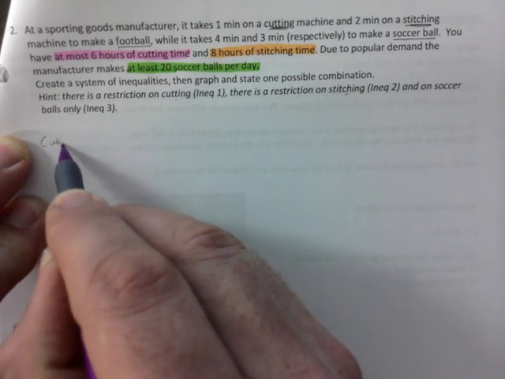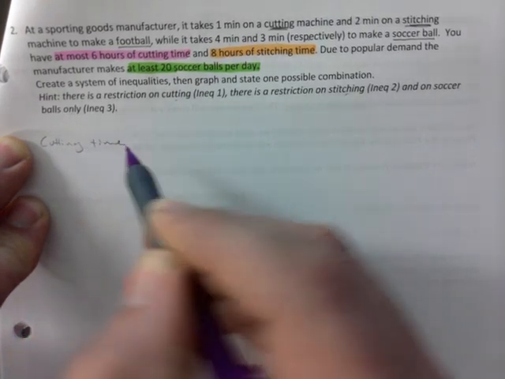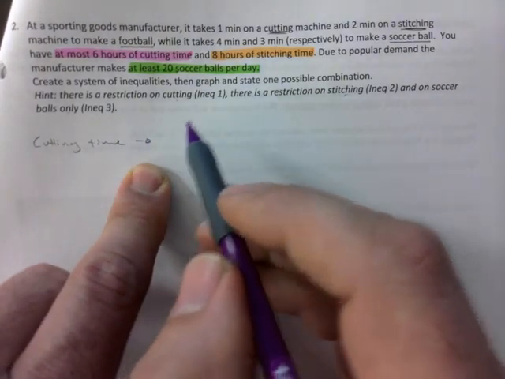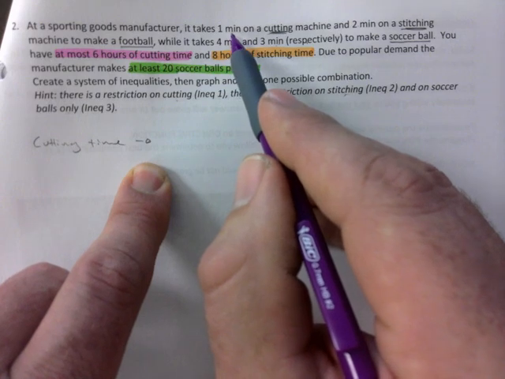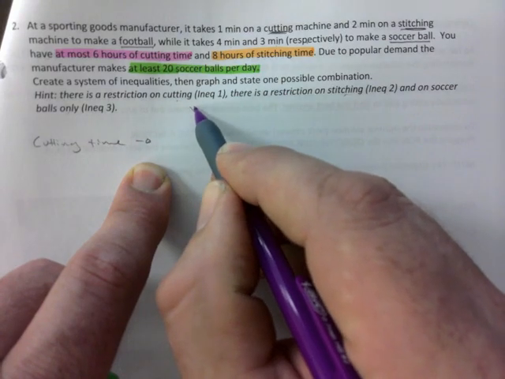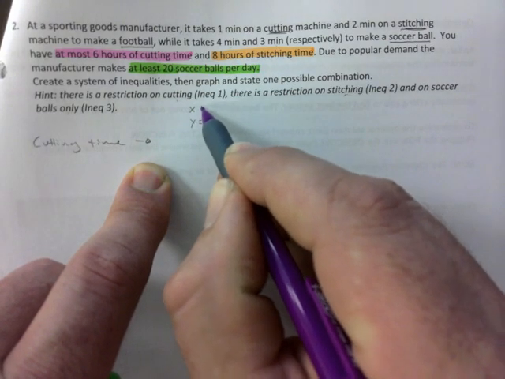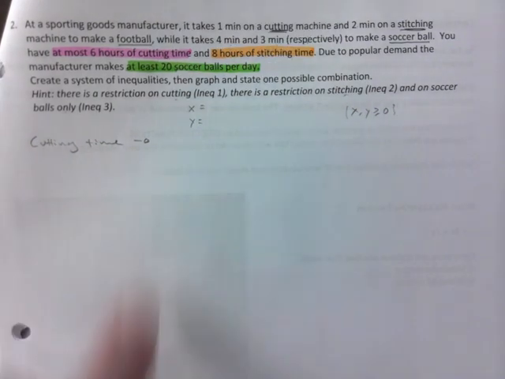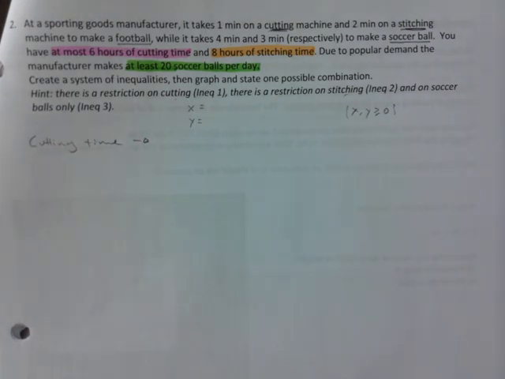Cutting time restriction, that will be the first one. So I go and look for the cutting time, right? I guess I should define my variables. What is X and what is Y? And sometimes students don't know what to do with it. They're like, what should I make it? And at times I tell students, well, just maybe start making your inequalities if you're not sure. It should be footballs first. Yeah, footballs, soccer balls.